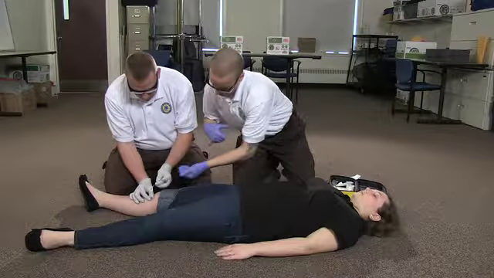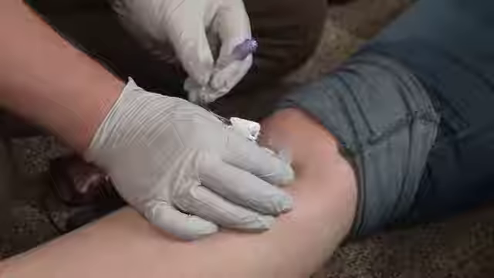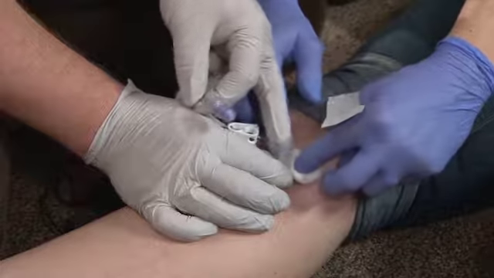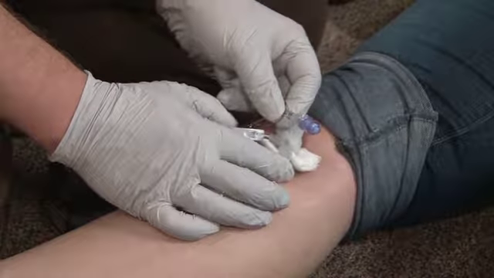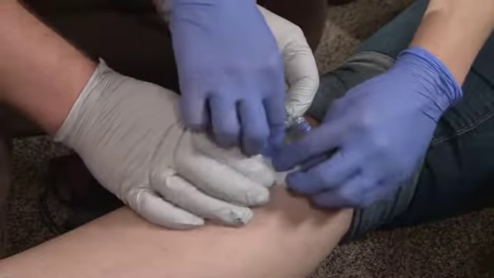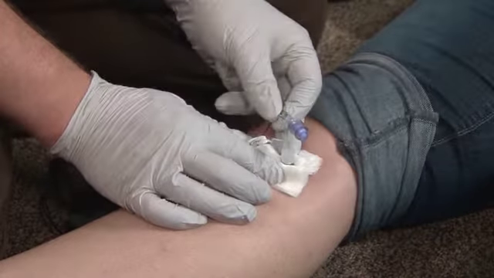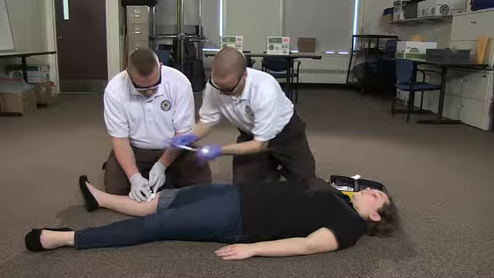If there are no signs of infiltration, the provider removes the syringe from the needle hub, attaches the intravenous tubing, and sets the flow rate. Finally, the intraosseous needle and intravenous tubing are secured.